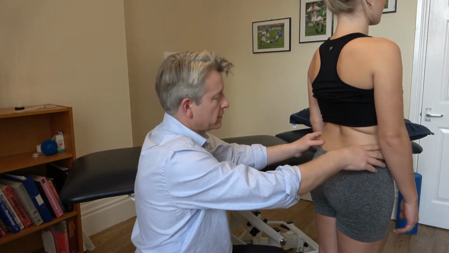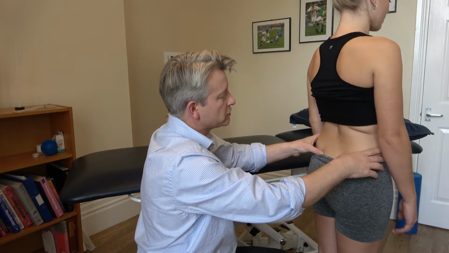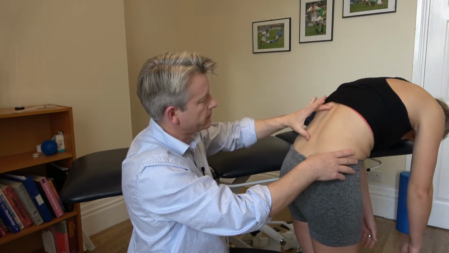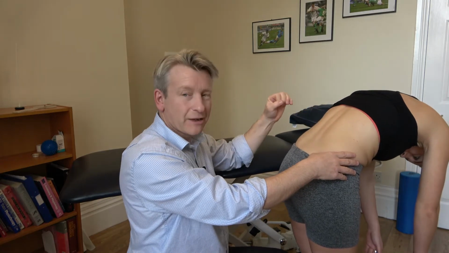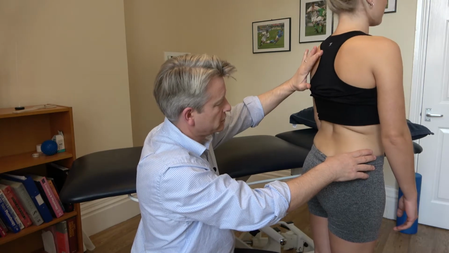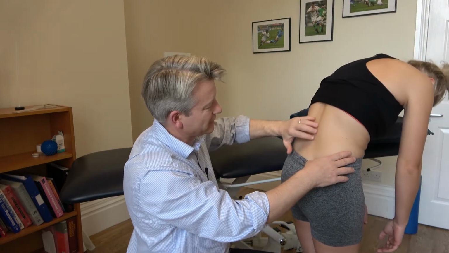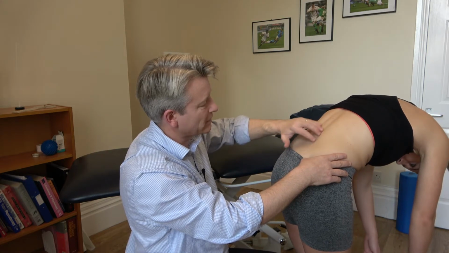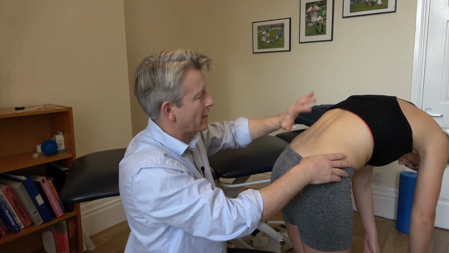I'd then ask the patient to curl forwards, and I'm just watching very gently where the movement occurs. I'll talk through this as if it's got a back problem. As you go forward there, Charlotte, we've just got some tightness. I can see that this part through here isn't moving as well. And you may say, yeah, I'm starting to get some pain at this point.